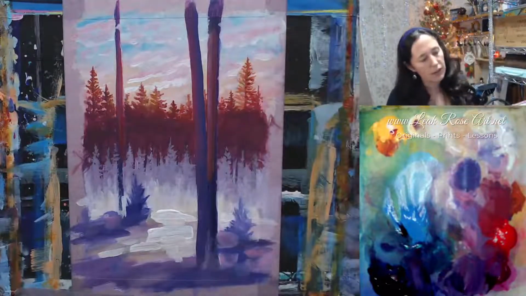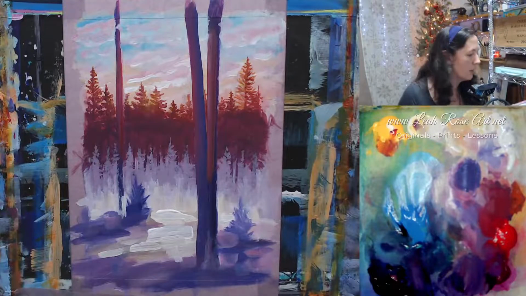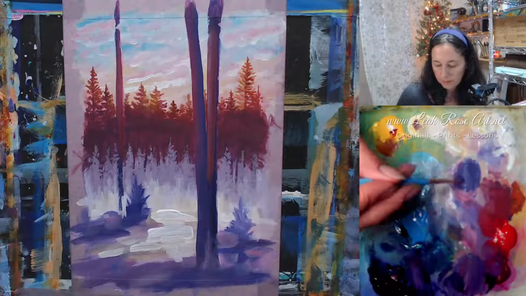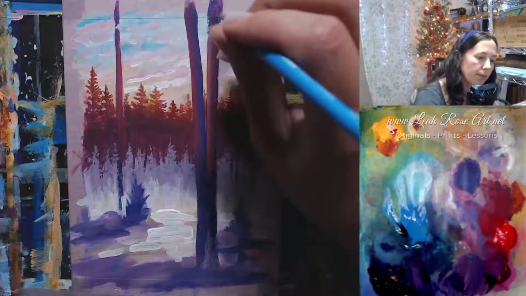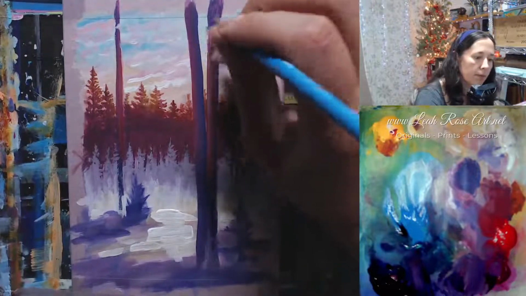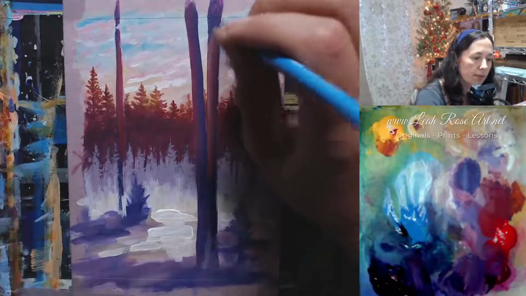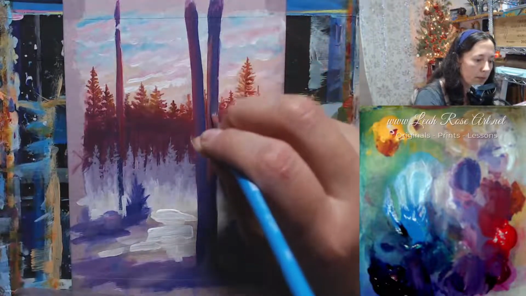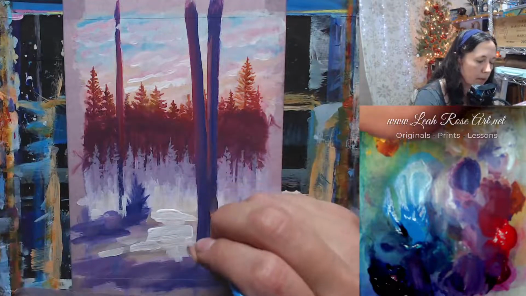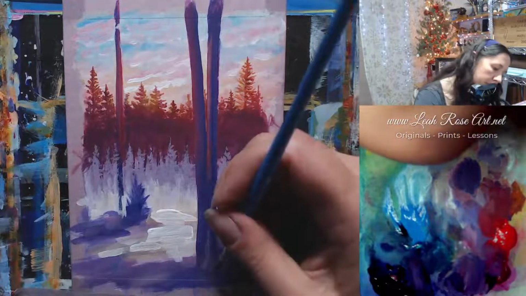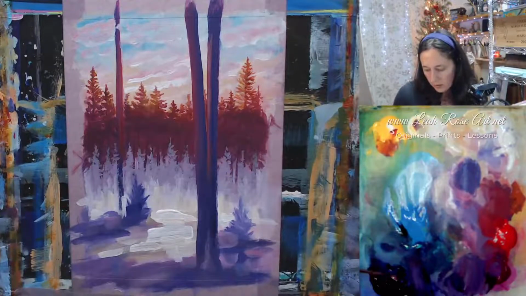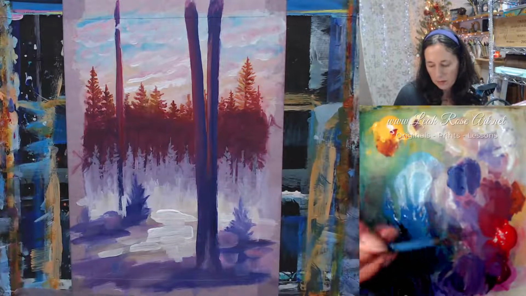That one, I feel like, yeah, that's about right. So I'm gonna be a little bit darker down at the base there.